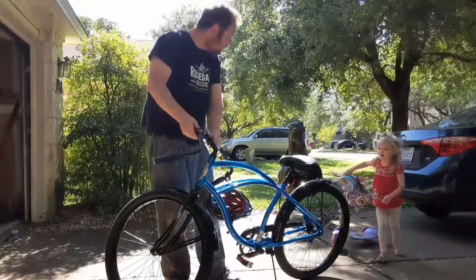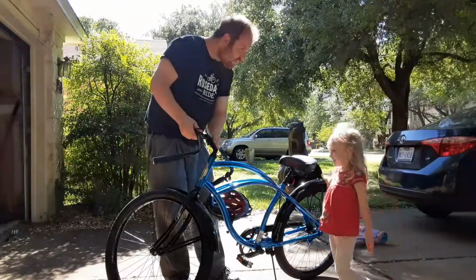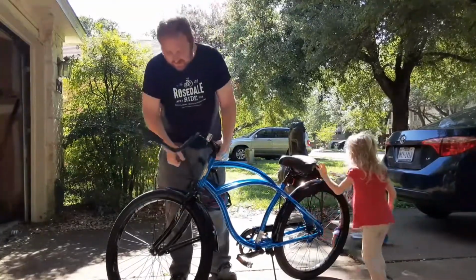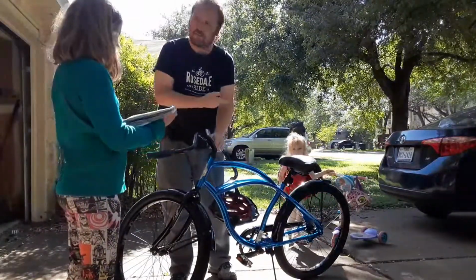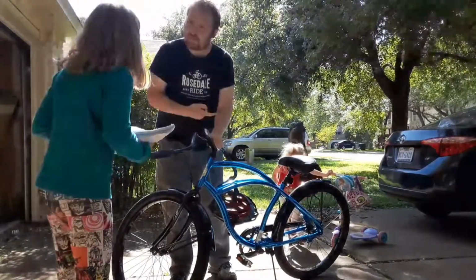Daddy, fix a bike so we can go bike riding. Okay, just give me a sec. Hey, Daddy, can you help me out with my homework? Well, I'm supposed to go bike riding with Clementine. But it's due today.